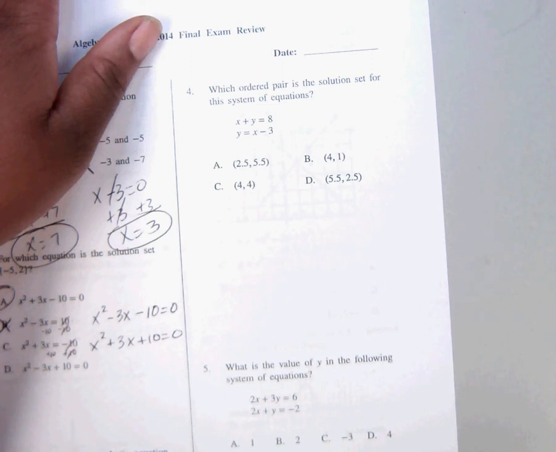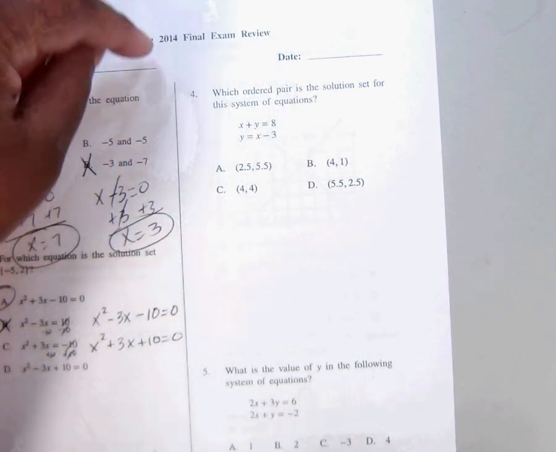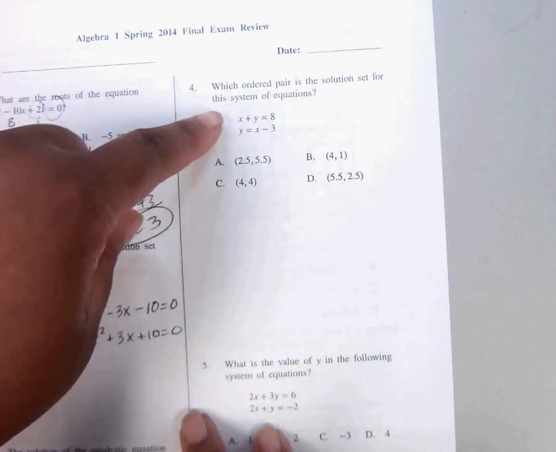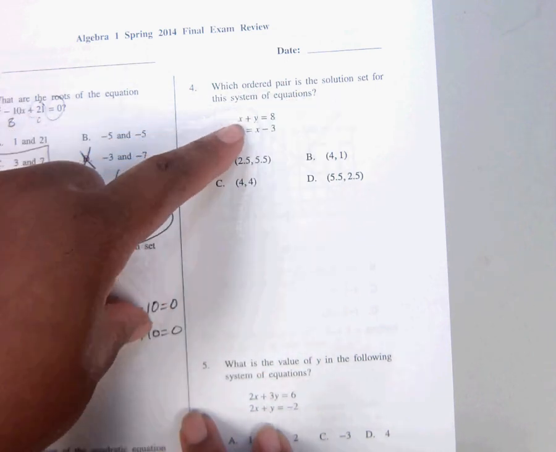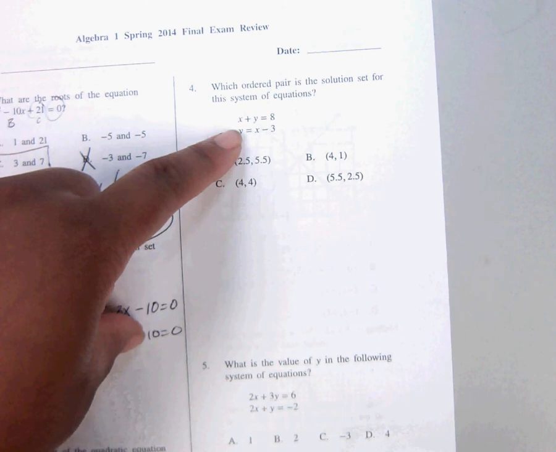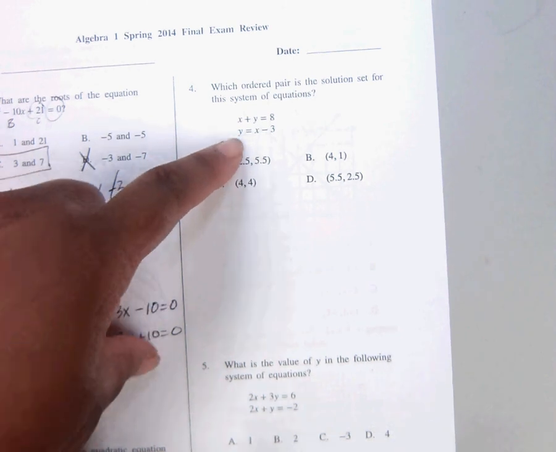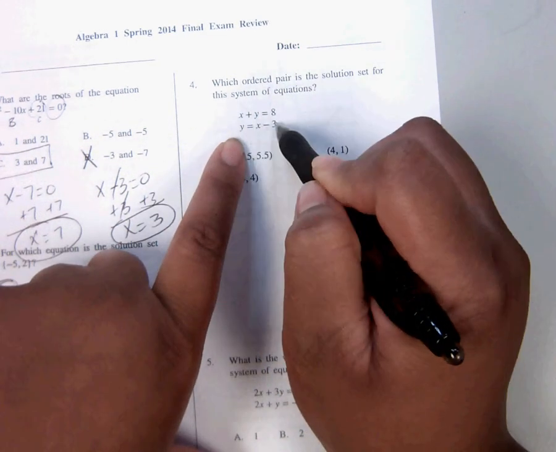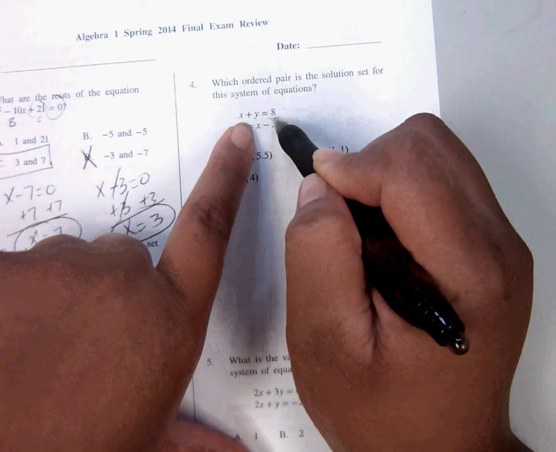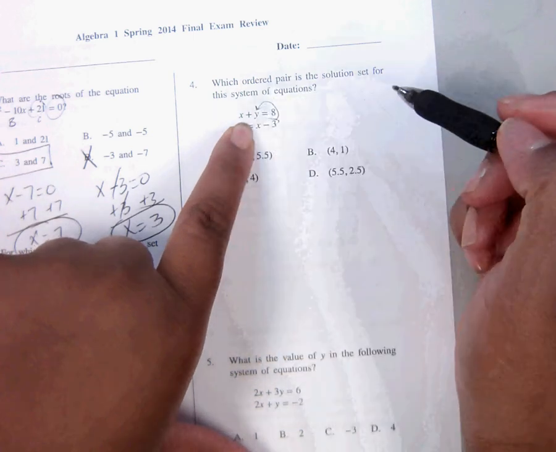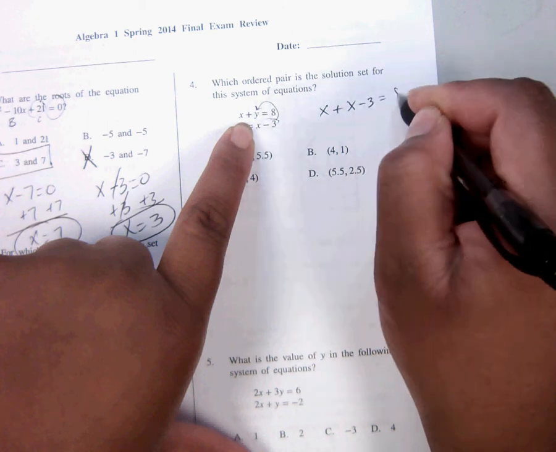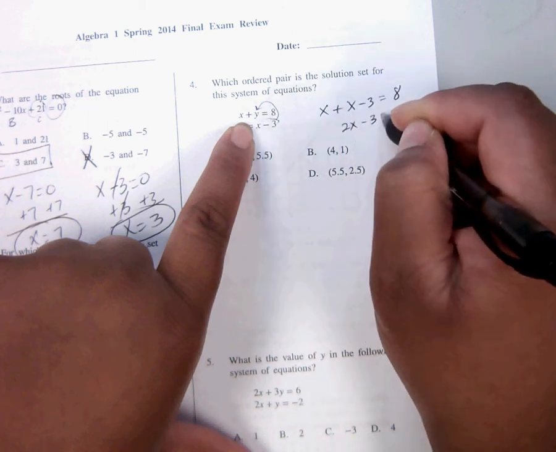If you remember how to do this one, when finding the ordered pair in the solution set for the system of equations, remember we substituted, grabbed, eliminated. This one is set up for substitution. So by hand, since y equals x minus 3, everywhere I see y, I'm going to put x minus 3. So x plus x minus 3 equals 8. So 2x minus 3 equals 8.